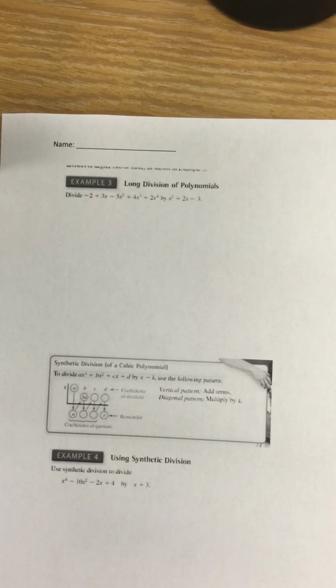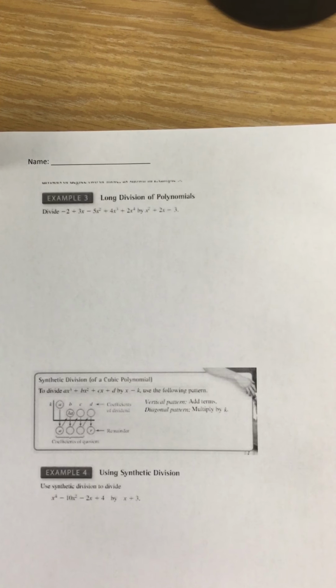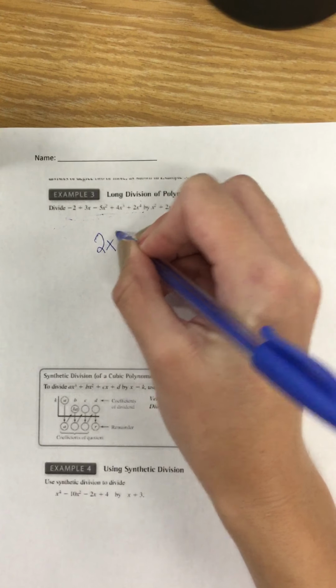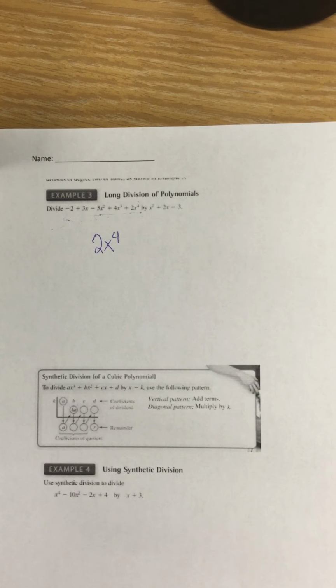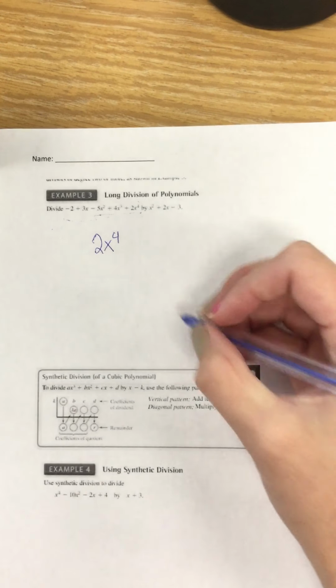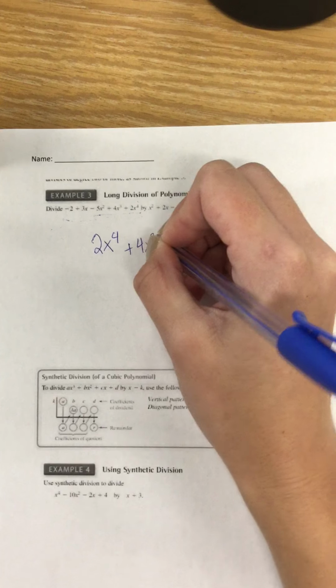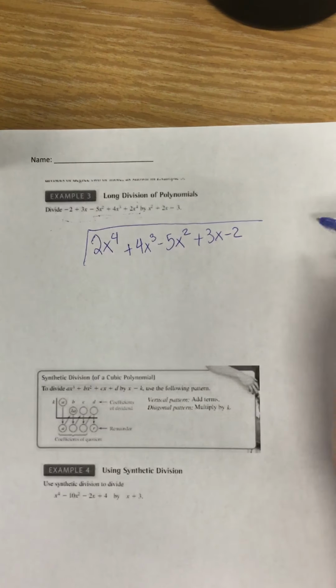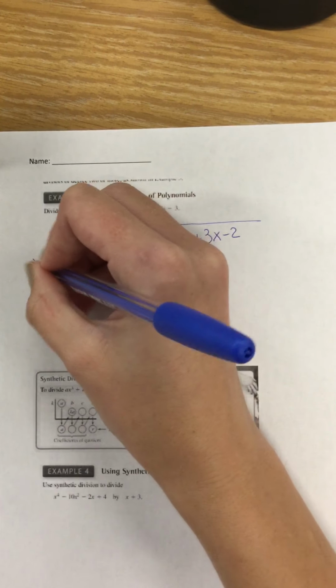Okay, whew, long division. Let's do one more. So long division is definitely a little bit more work. So let's see, what's the matter with this one? It's kind of out of order. That's another thing when we're doing long division, we need to make sure that it is actually written in order there. So we're going to rearrange this. It should be 2x to the 4th plus 4x cubed minus 5x squared plus 3x minus 2. So we want it in descending order of powers. We want the biggest exponents first.